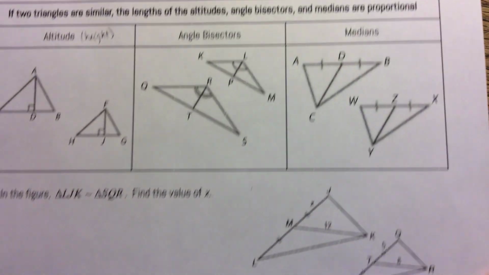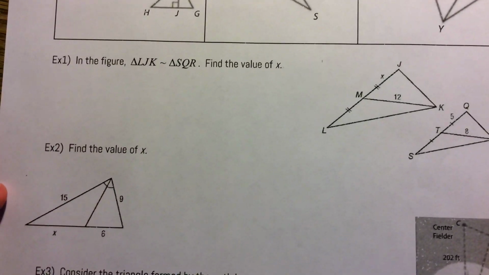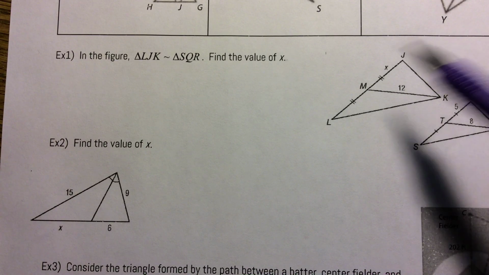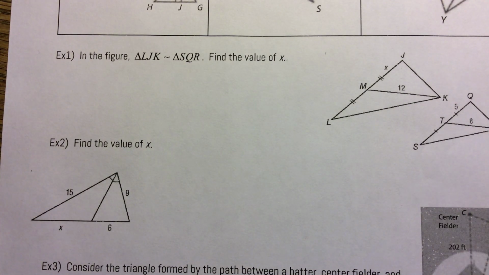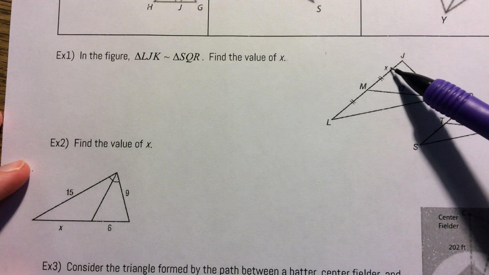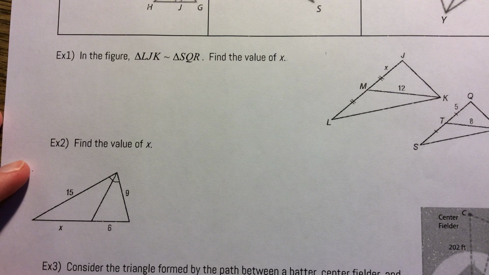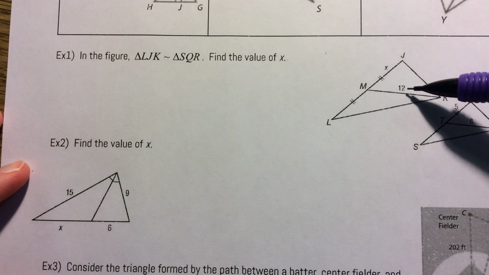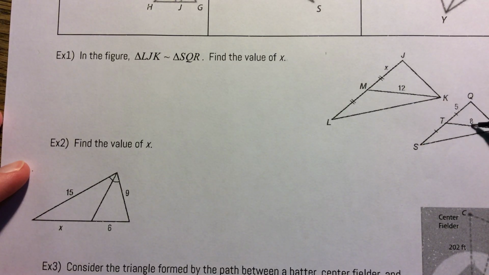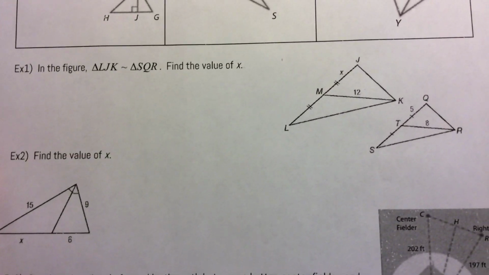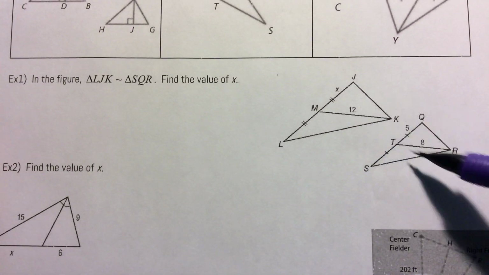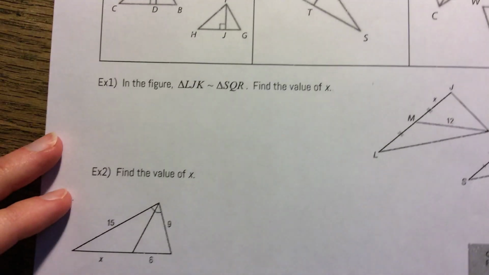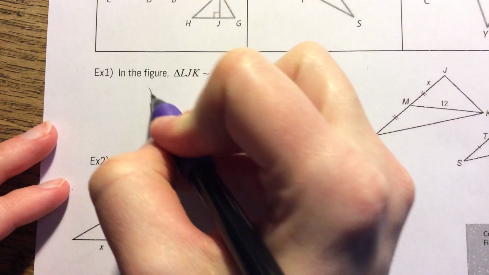So we're going to have relationships in each of those types of triangles. In the first one, we have this figure here. Those are similar triangles. Find the value of x. Since x is right here, we're going to set up a proportion again. So I can say x will be compared to 12 as 5 will be compared to 8. You could do x and 5, 12 and 8. However you want to set it up, there's about 4 different correct ways you could set it up. But right here we have medians on the triangle, so that's why this is going to create that proportional relationship.